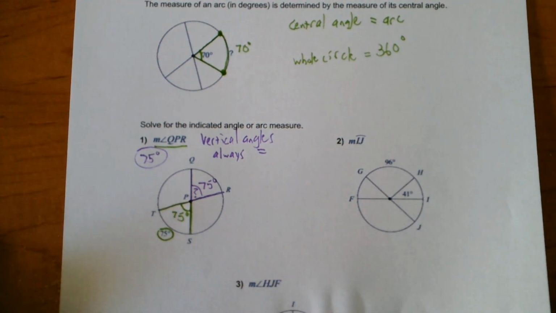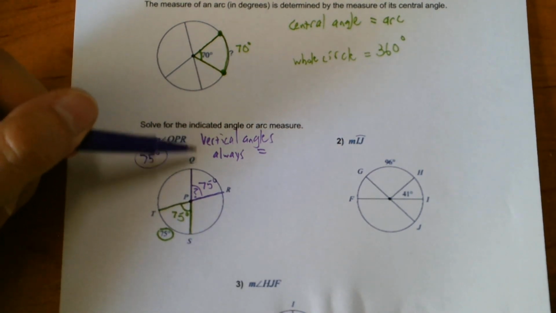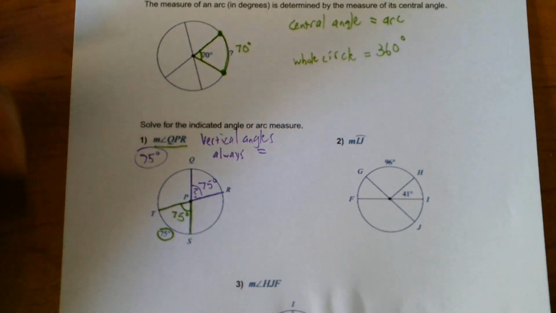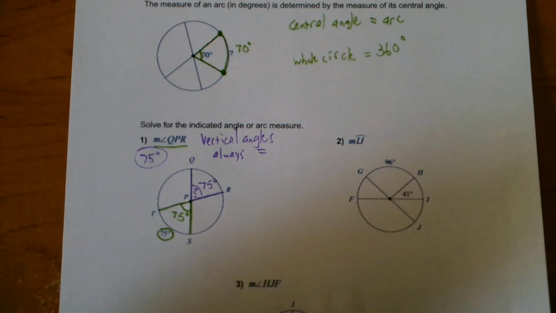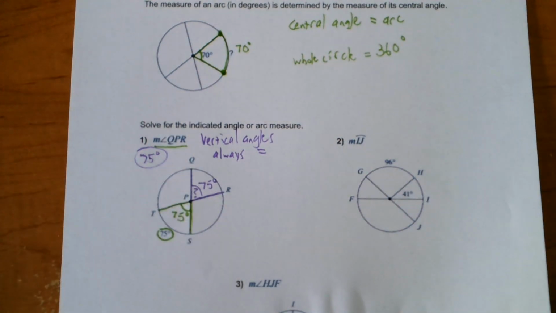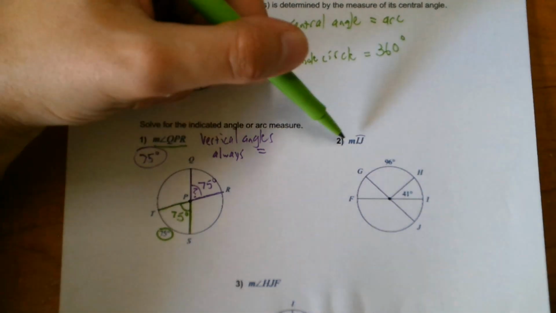Alright, so this is the first trick you want to make sure you keep in mind when doing central angles and arcs, is to look out for those vertical angles. Now that's just one possibility that you may run across. I picked out 2 other problems to demonstrate a couple other possibilities. So, moving on to question number 2.